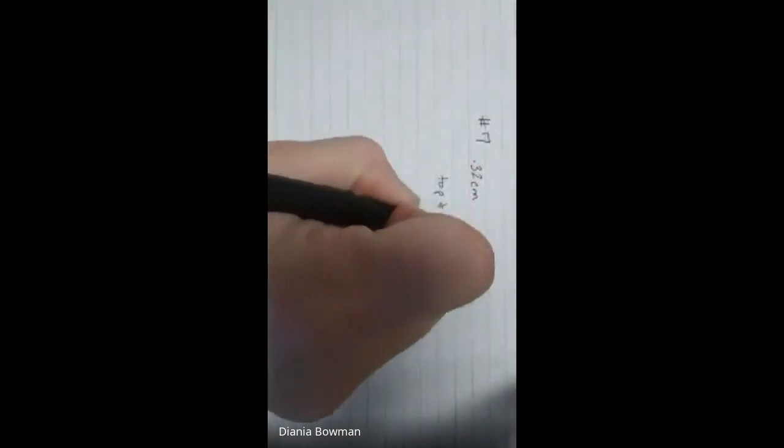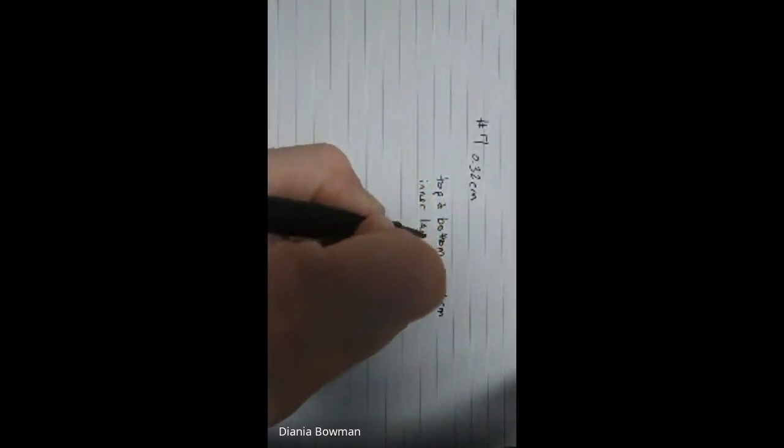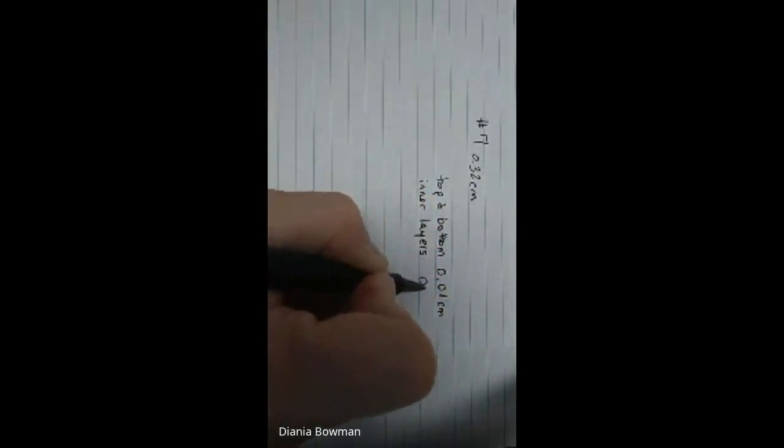The top and bottom layers of each are 0.01 centimeters thick, and the inner layers are 0.05 centimeters thick. Which equation models the situation?